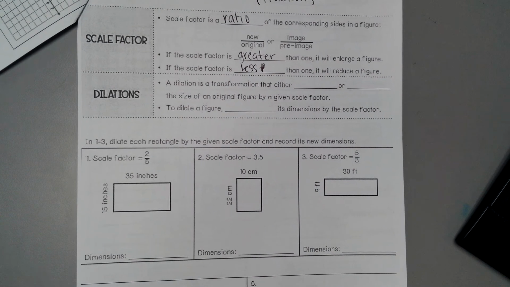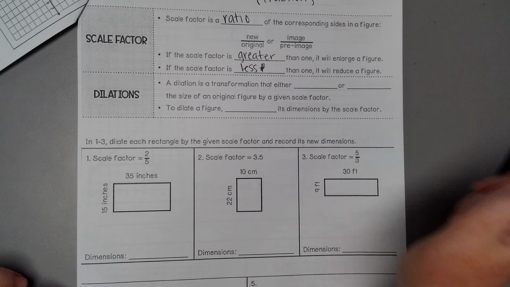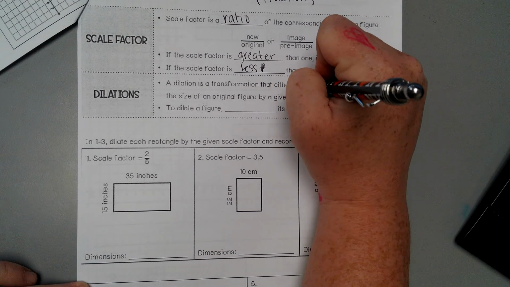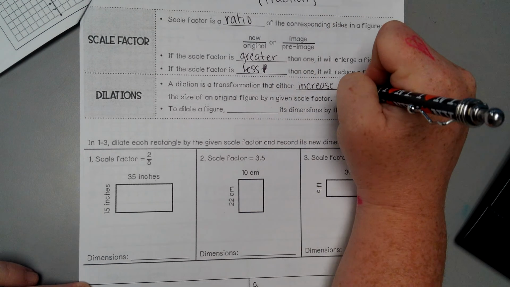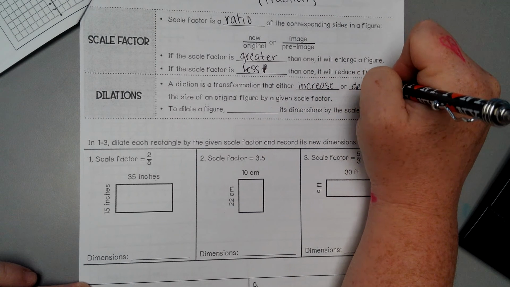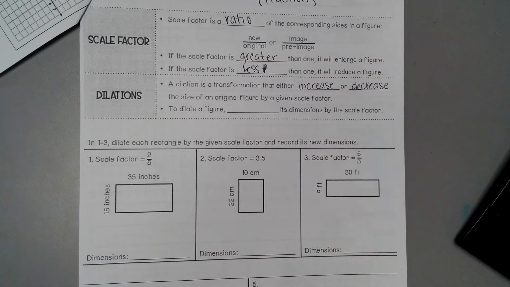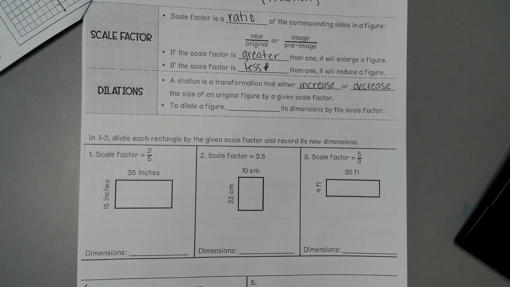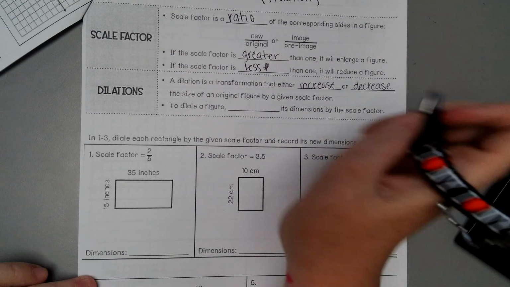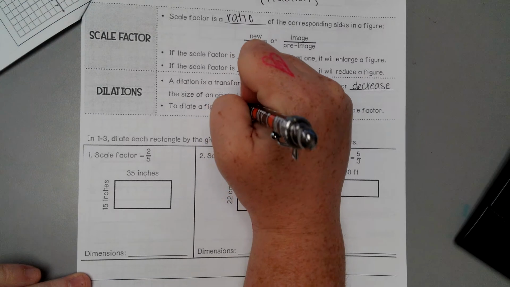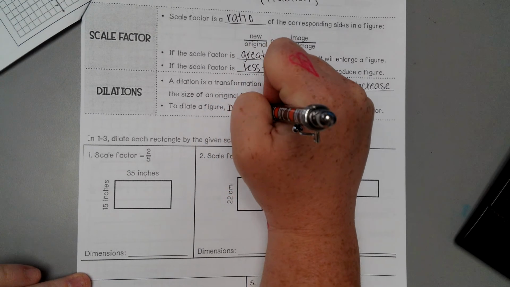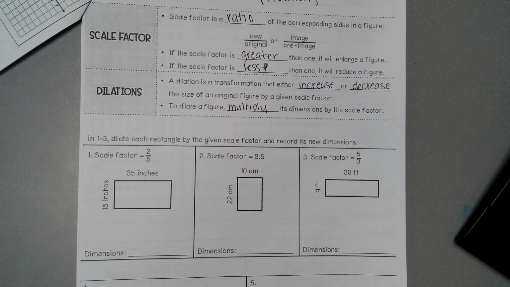A dilation is a transformation that will either increase or decrease the size of the original figure by the given scale factor. To dilate a figure, multiply its dimensions by the scale factor.